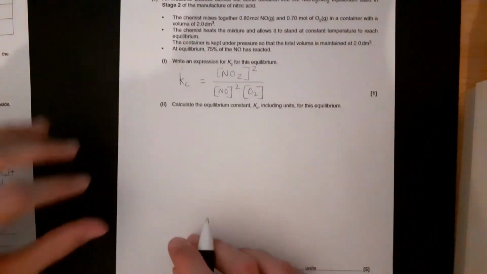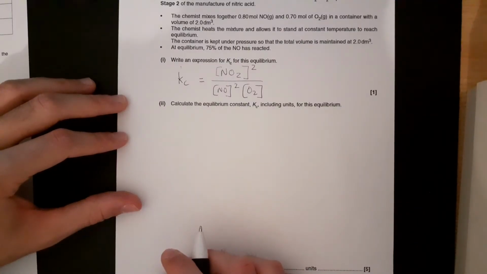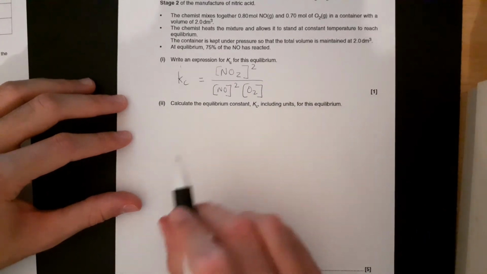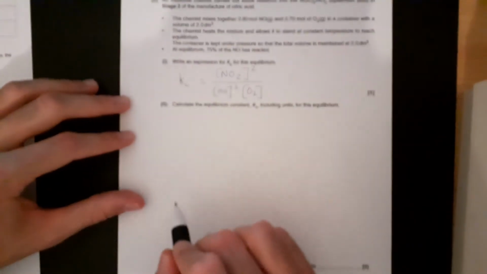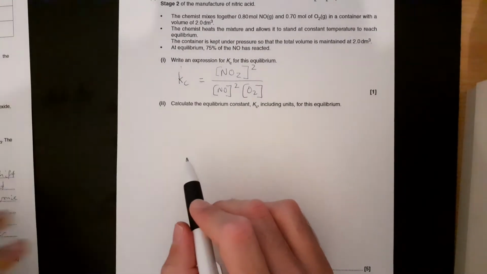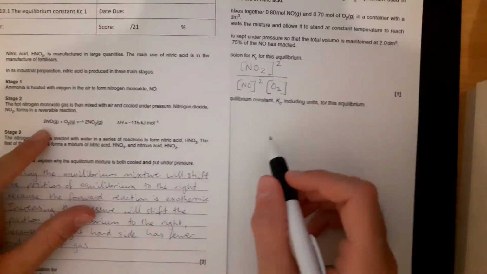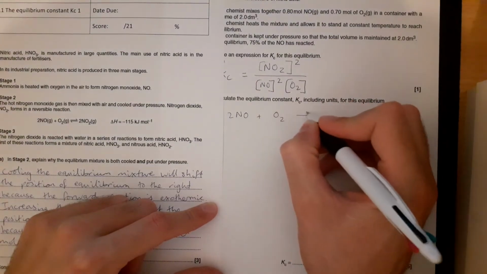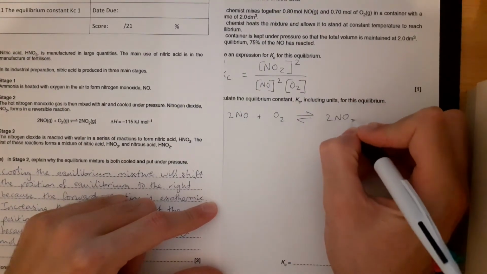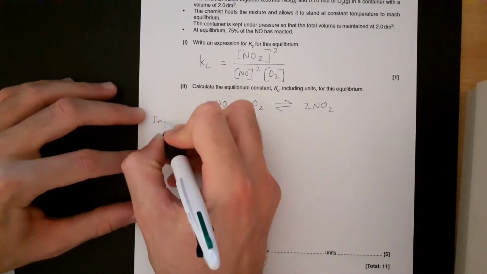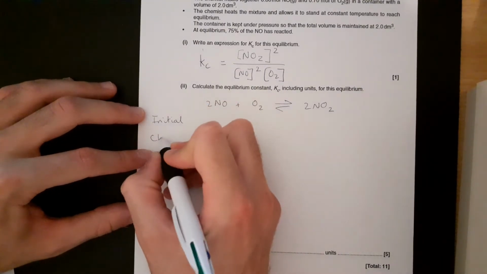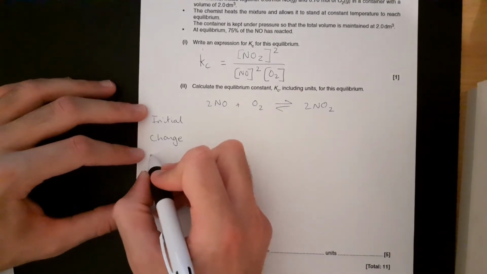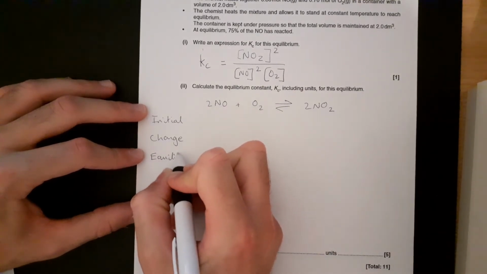Okay. Then it's asking us to calculate the equilibrium constant, including the units. Okay, so for this, we're going to draw our ice table where we're going to go down through the stages. Okay, so again, we're going to get our reaction back, and we're just going to write this across the top. And then we're going to go through this ice table. So we're going to say how much do we have initially, what changes during the reaction, and how much do we have at equilibrium.